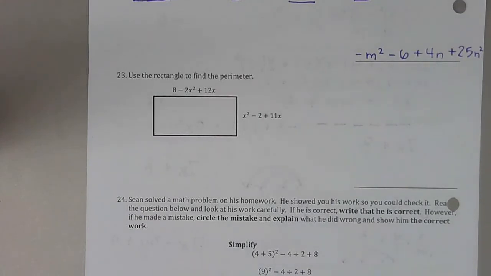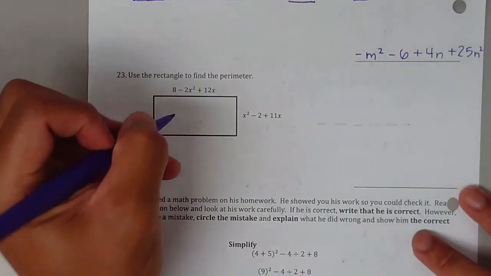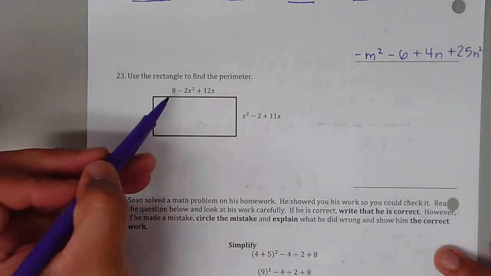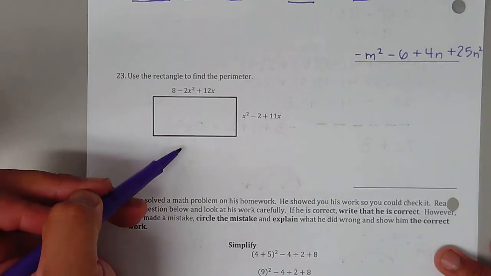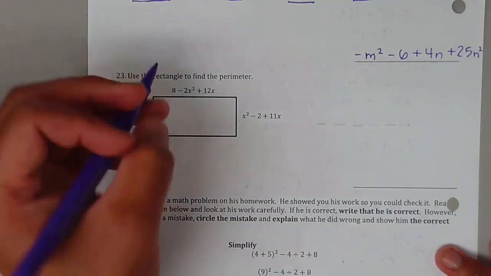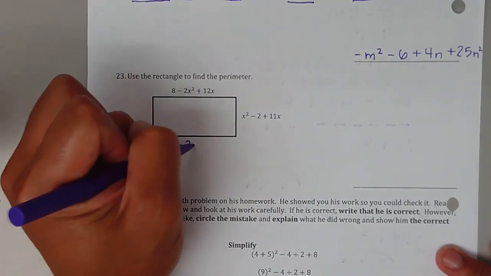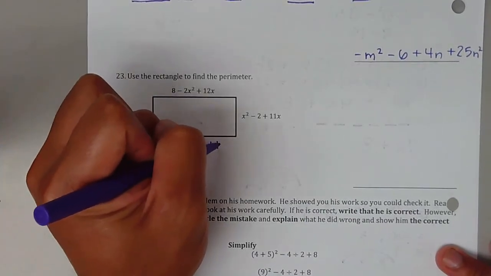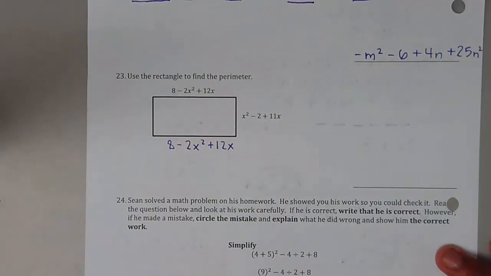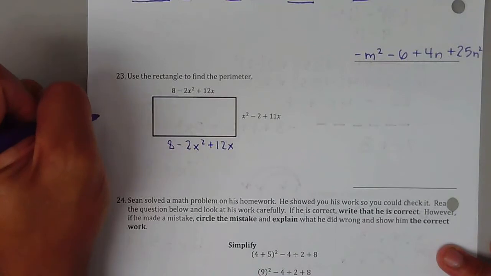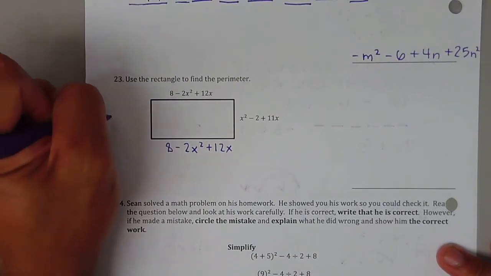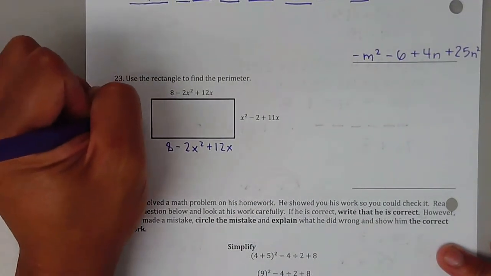All right, use the rectangle to find the perimeter. So we did one of these problems during warm-up. So try to look at your notes if you forgot how to do this. Similar problem. But anyways, we know that these two side lengths are going to be the same. So this is literally going to be 8 minus 2x squared plus 12x. This is also going to be x squared minus 2 plus 11x.